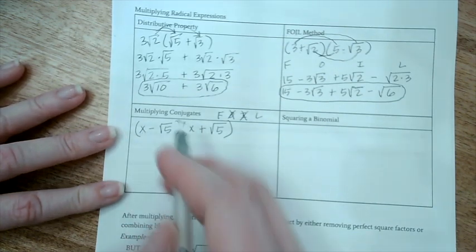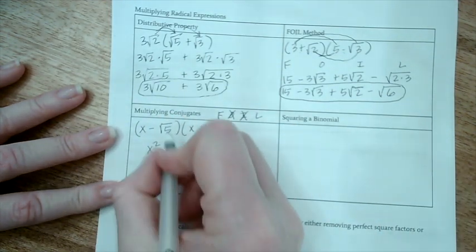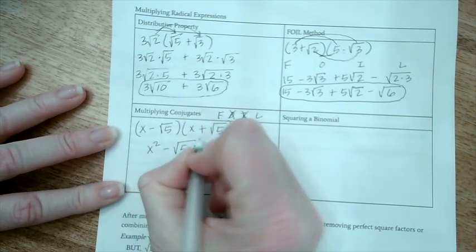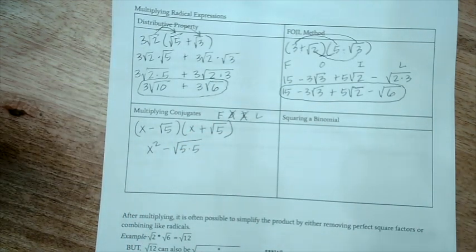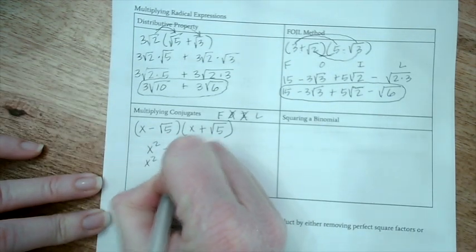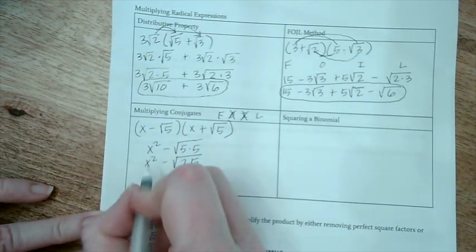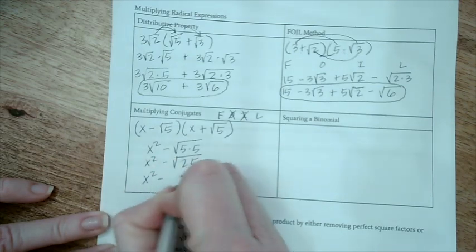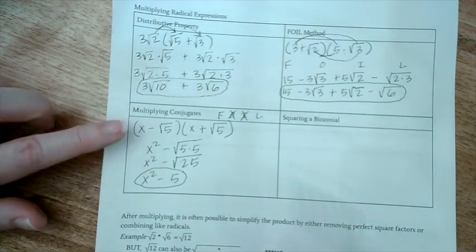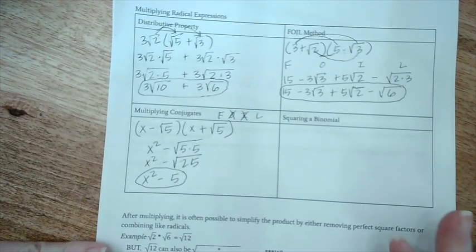So you only do the first, which would be x squared. And then you do the last, which would be minus square root of 5 times 5, which you could just write 25 in there if you understand that. I'm just showing you every step. So then you have x squared minus square root of 25, and the square root of 25 is 5. So we're going to keep simplifying it down to x squared minus 5. So maybe this would help you to remember by crossing the O and the I.